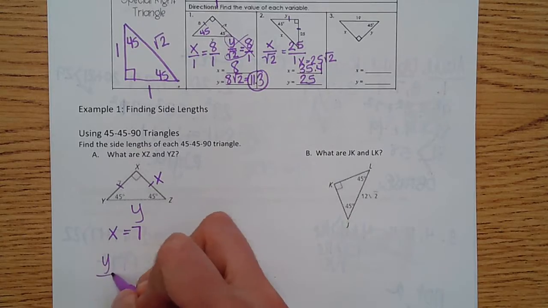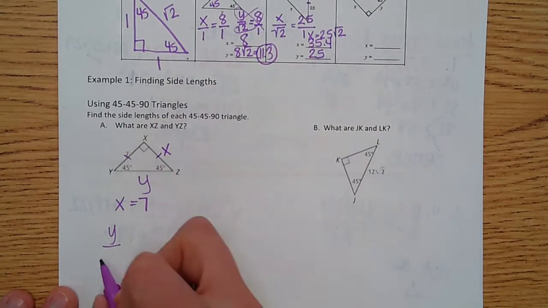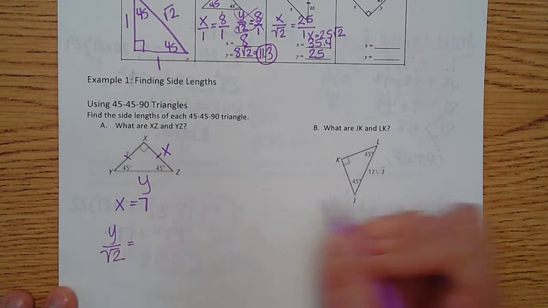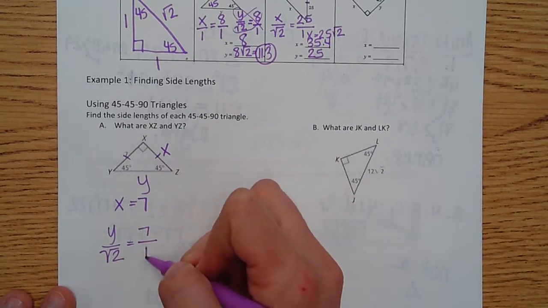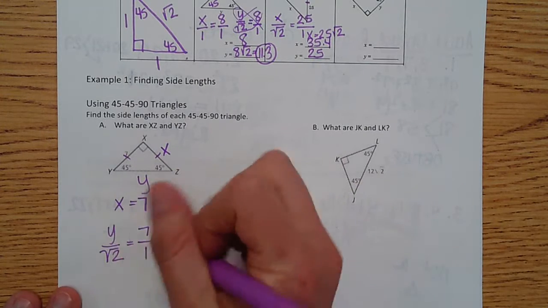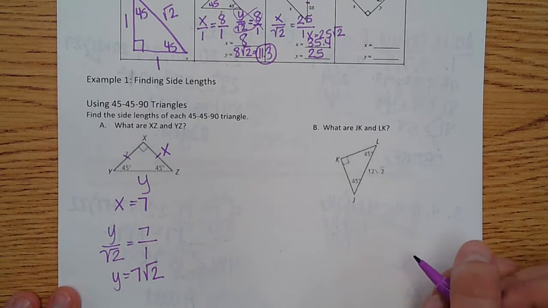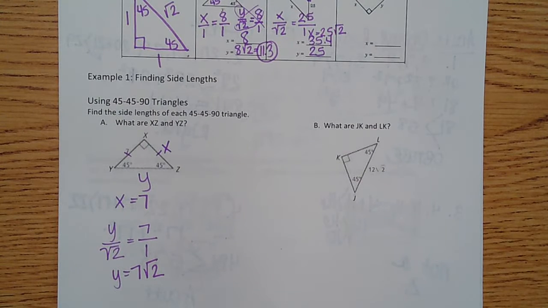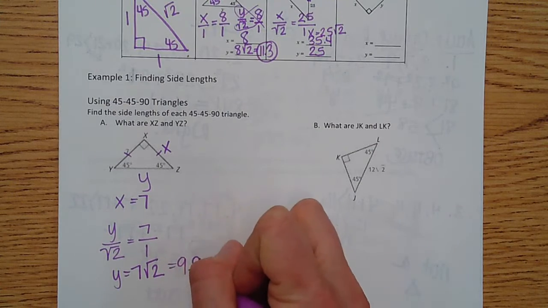Now y is the hypotenuse, so it corresponds to the hypotenuse up here, square root of 2. That's going to be equal to 7 over, 7 is a leg, so that corresponds to 1. When we cross multiply, we get y equals 7 square root of 2. Simplify that by plugging it into our calculator, 9.9.